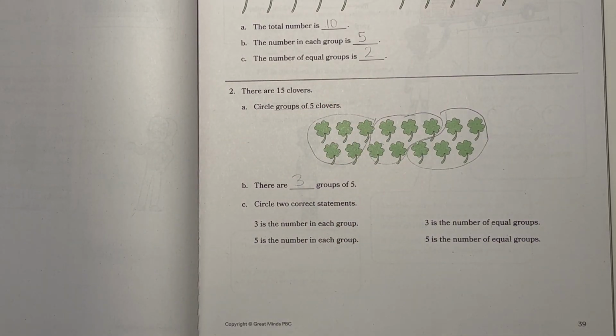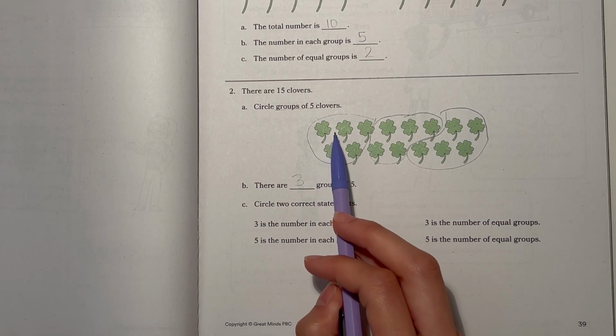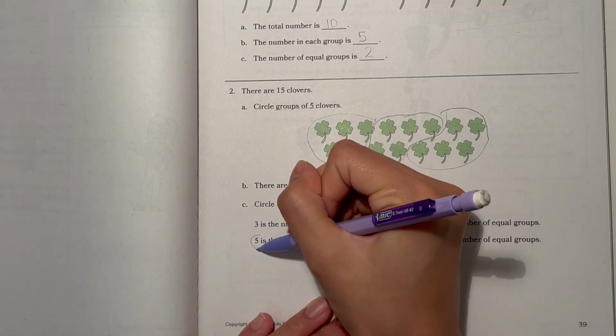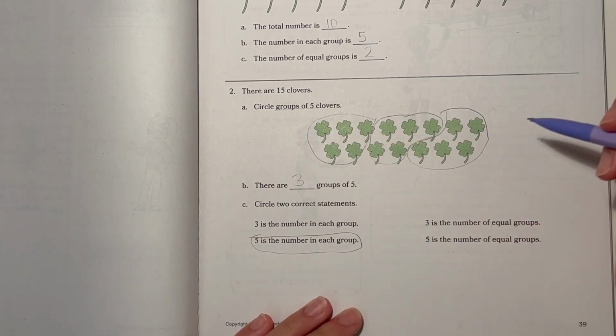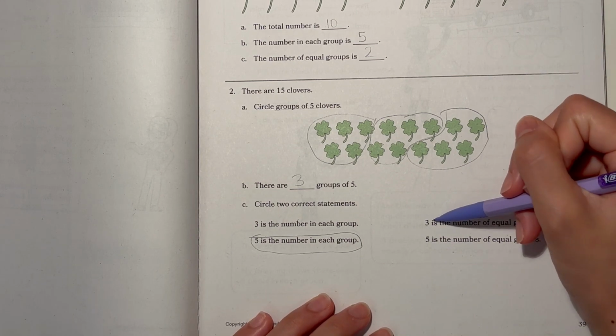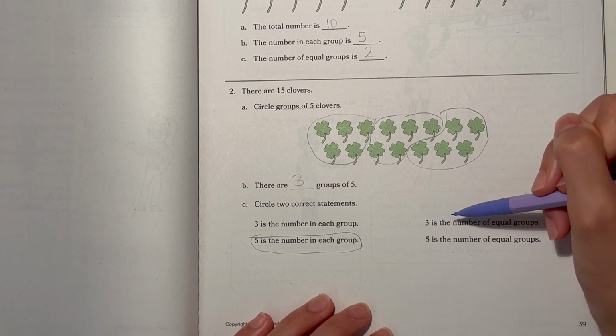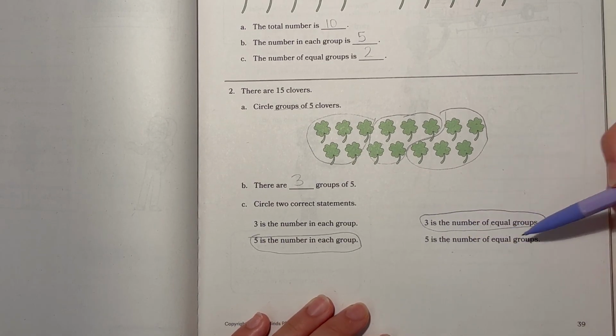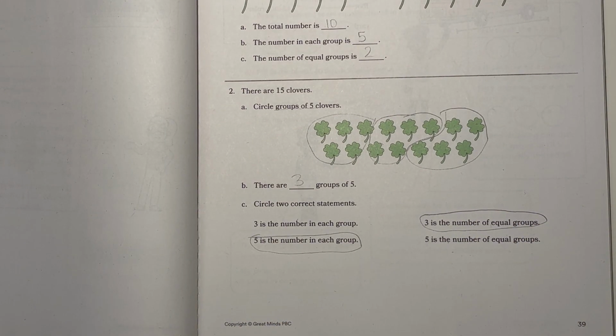So circle 2 correct statements. 3 is the number in each group. That's false, because there's 5 in each group. But 5 is the number in each group. That is true. Now, 3 is the number of equal groups. That is true because there's 3 groups. So that means that the next one is false.